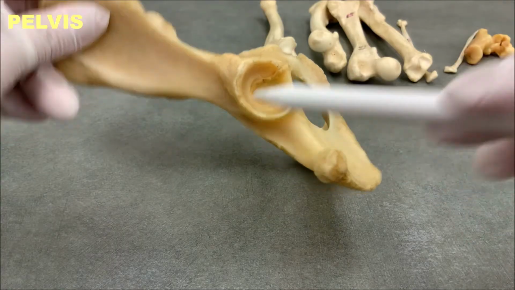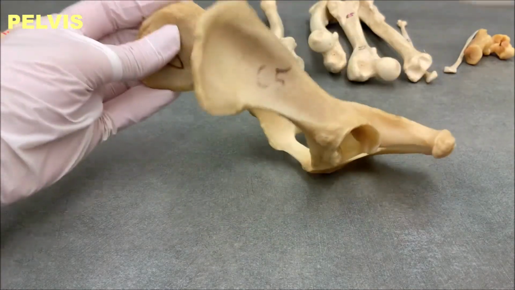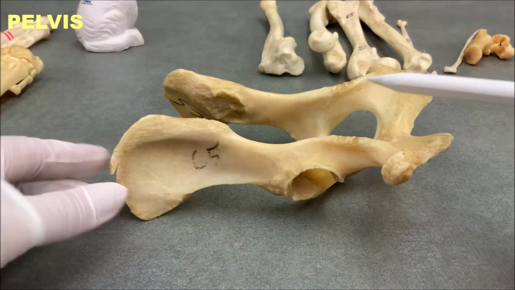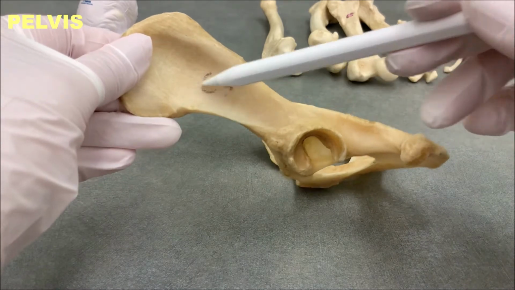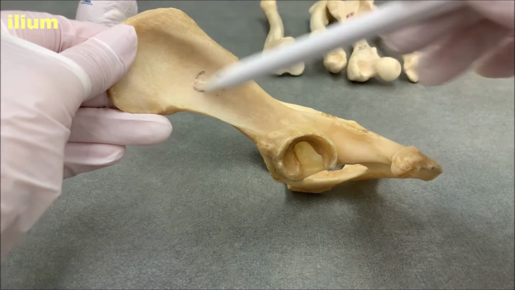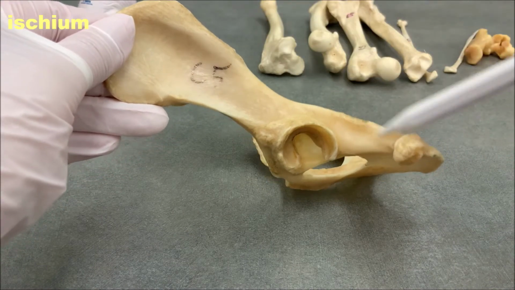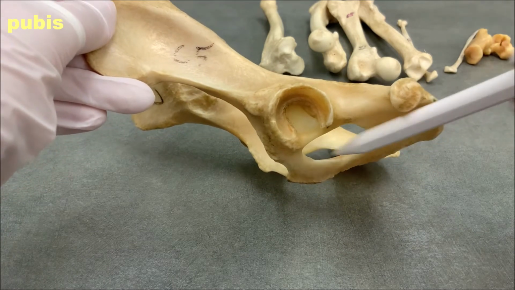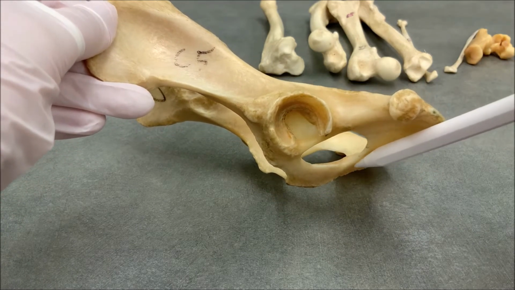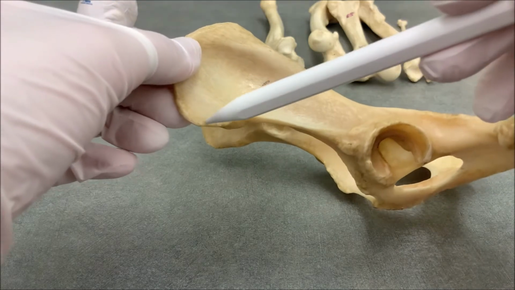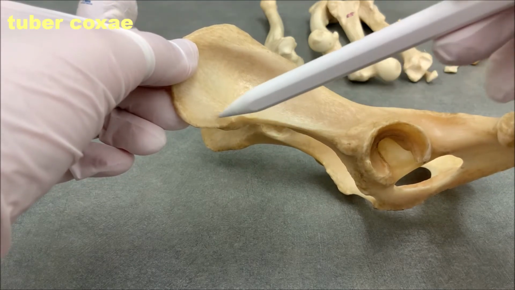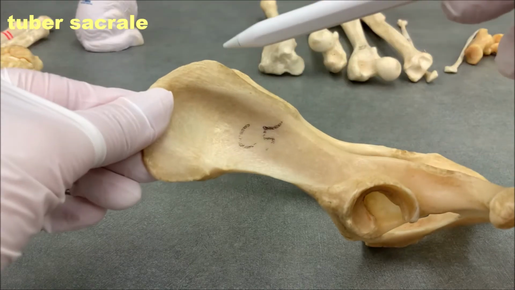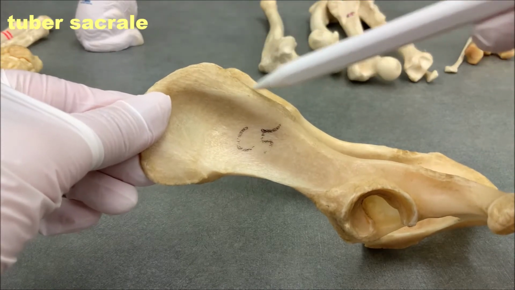This bone is the pelvis, and this is going to be the lateral view with cranial on the left. The pelvis is made up of 3 parts: the ilium, the ischium, and the pubis, which is L-shaped. On the ilium is the tuber coccyx and tuber sacral.